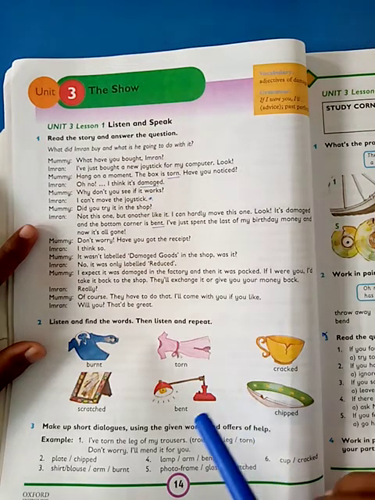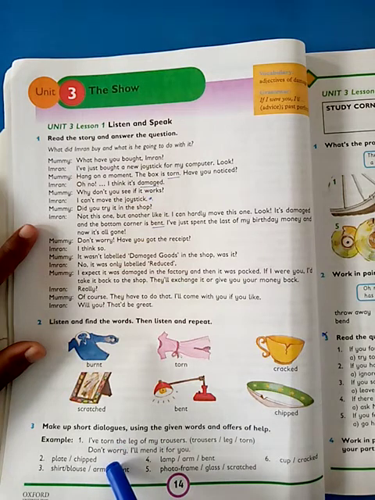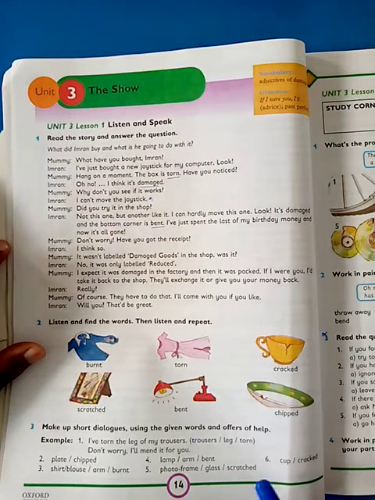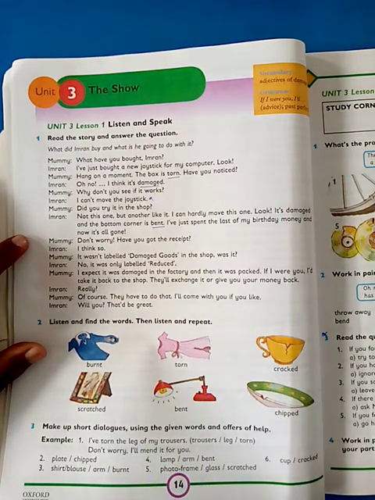Okay, for example, number 1, I have torn the leg of my trousers. Don't worry, I will mend it for you. आपने इस एक्टिविटी में 2 वर्क्स करने हैं. कितने? 2. फर्स्ट ऑफ ऑल आपको क्या करना है, शॉर्ट डायलॉग्स. डायलॉग्स हम किसे कहते हैं, यानी एक से ज़्यादा जुमलों को. एक से ज़्यादा अगर 2 जुमले हैं, if there are 2 sentences of a person or 2 persons, we can call it dialogues or conversation.